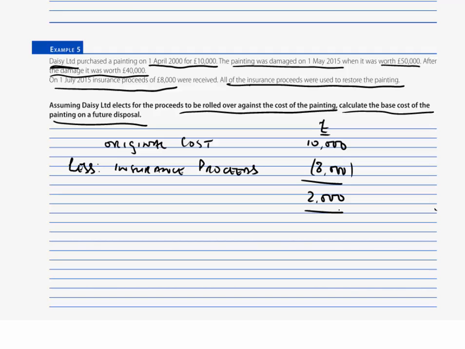If actually we spent 9,000, we only had proceeds of 8, but we spent 9,000, then whatever was the cost of restoration, that will be treated as a further allowable cost on the future disposal of that asset. So the original cost will have been reduced to 2,000, but you will then have a further figure of allowable cost equal to the amount that you actually spent in restoring that asset back to its working order. So that too would be an allowable cost.